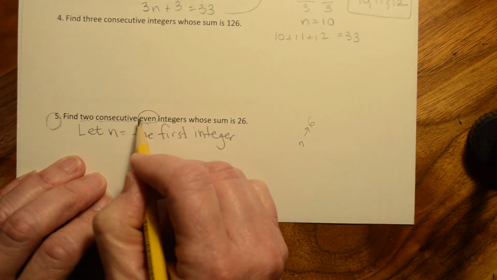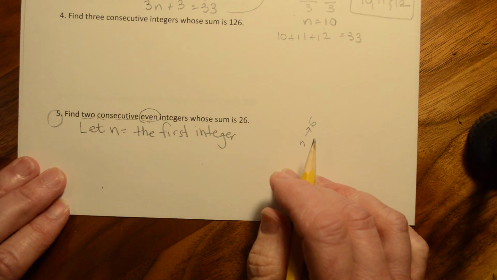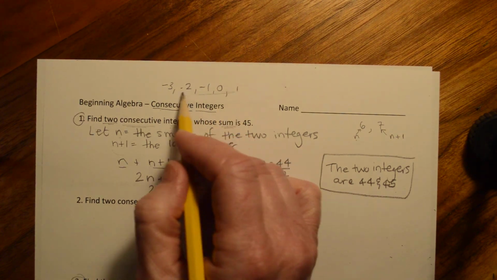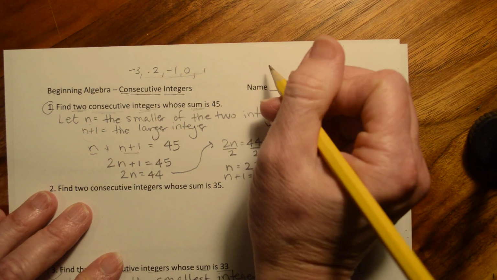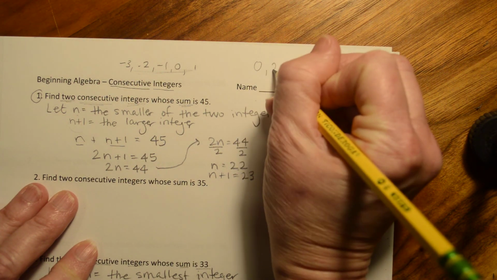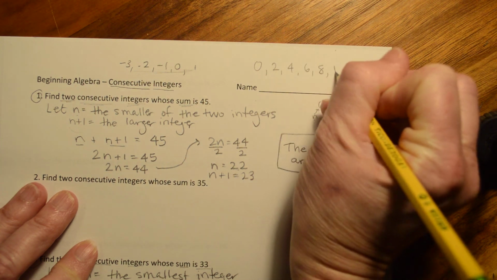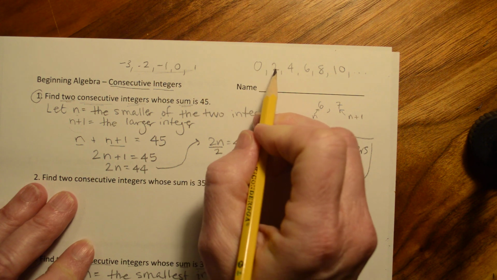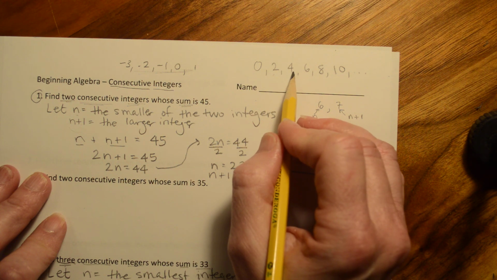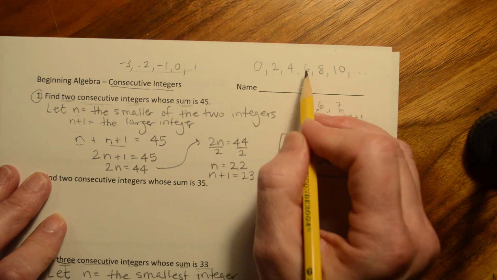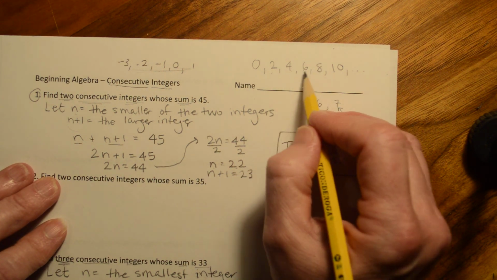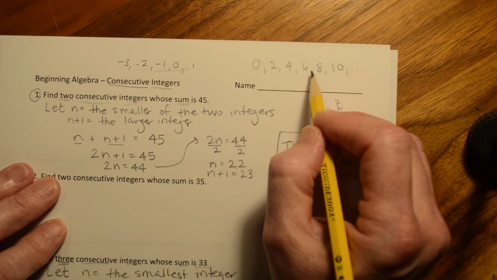And then when it says consecutive even integers, when we're talking about even integers, instead of skip counting by ones like we did up here, we're skip counting to just name the even integers. So that would be 0, 2, 4, 6, 8, 10, and so forth. They're consecutive even because they're the two even numbers that are side by side. So 2 and 4 would be consecutive even integers. 4 and 6 would be consecutive even integers. If they said 3 consecutive integers, we could do 4, 6, and 8. So they just have to be side by side even integers.